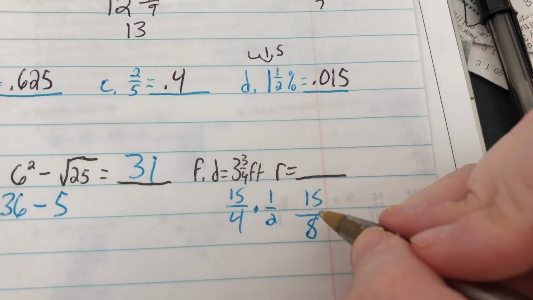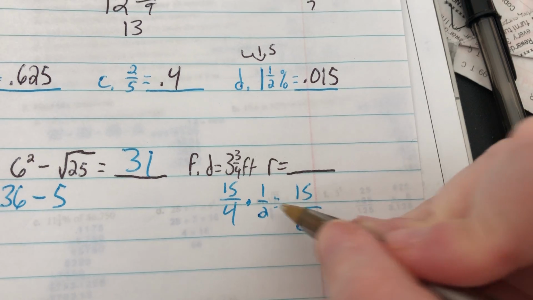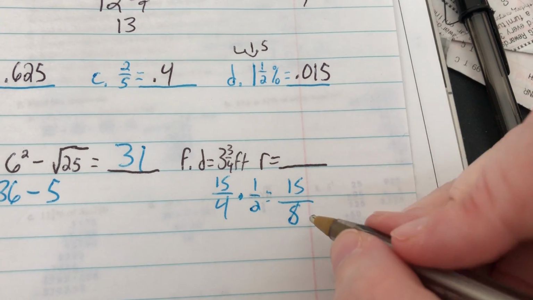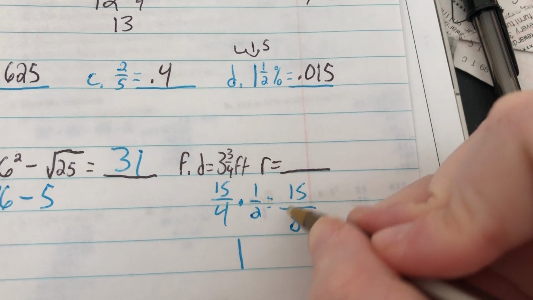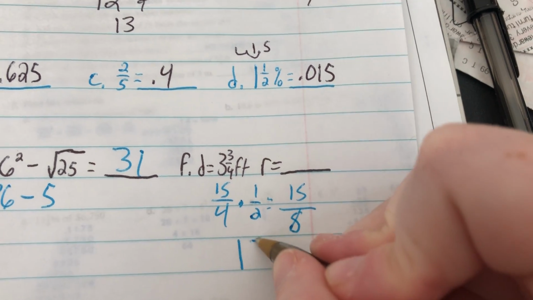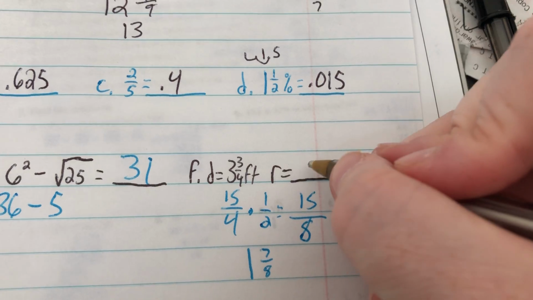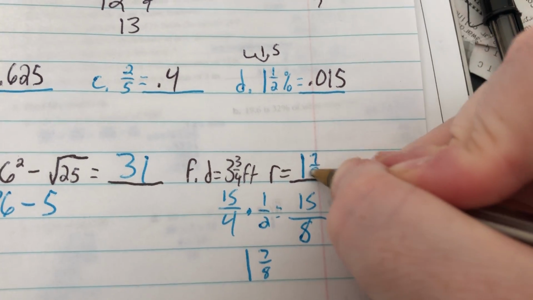I can't reduce that, but I can simplify. So 8 goes into 15 one time. There would be 7 left over. 15 minus 8 is 7. So my radius will be 1 7/8 foot.